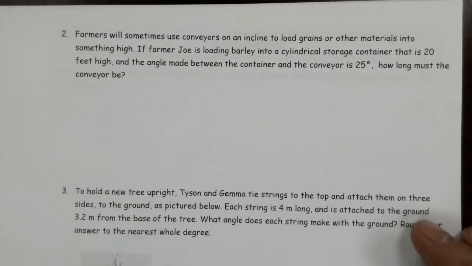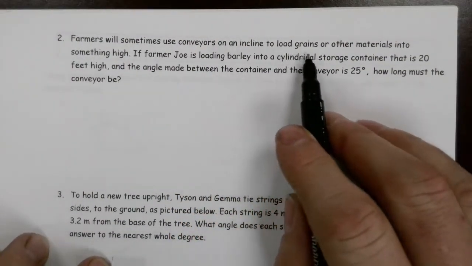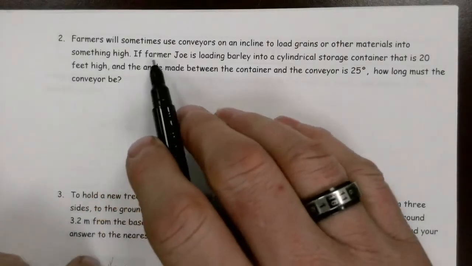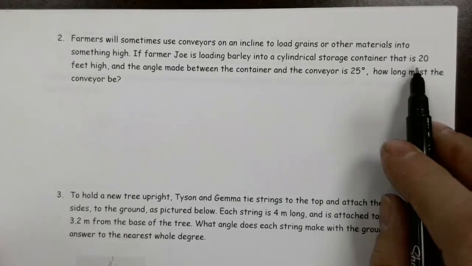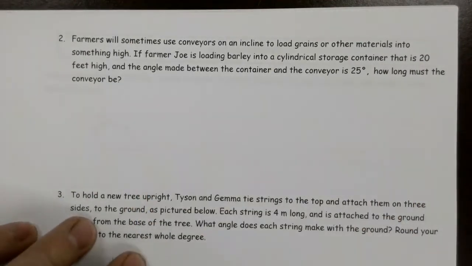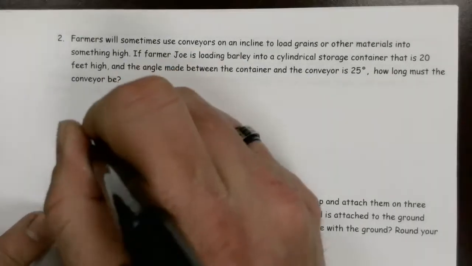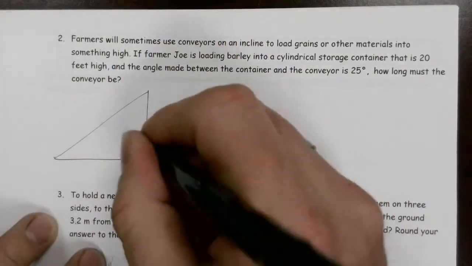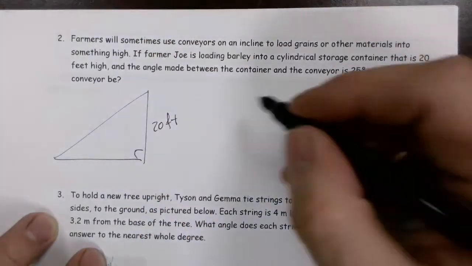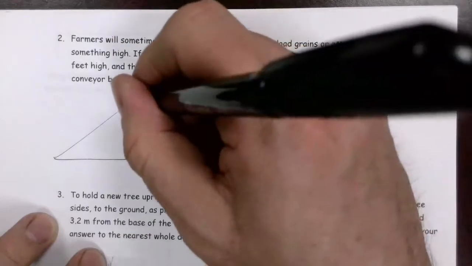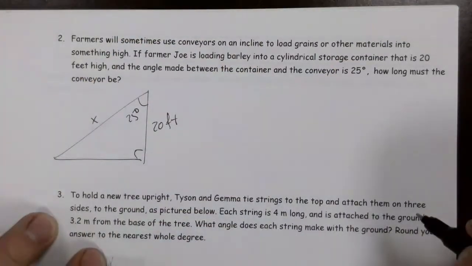What do we see here? Farmers will sometimes use conveyors on an incline to load grains or other materials onto something high. If Farmer Joe is loading barley into a cylindrical storage container that is 20 feet high, and the angle made between the container and the conveyor is 25 degrees, how long must the conveyor be? Okay, so what they're saying here is that it's 20 feet high, and that the angle between the container and the conveyor is 25 degrees, and then the question is how long is the conveyor?